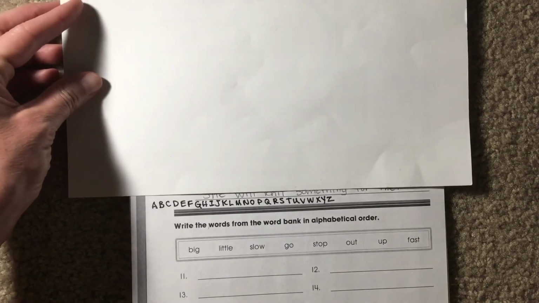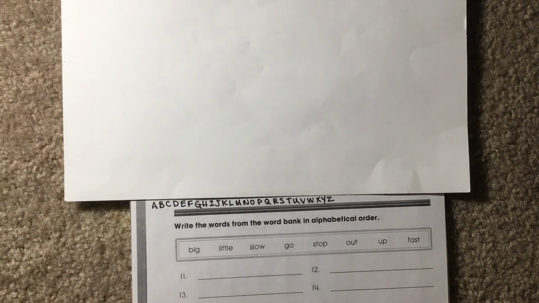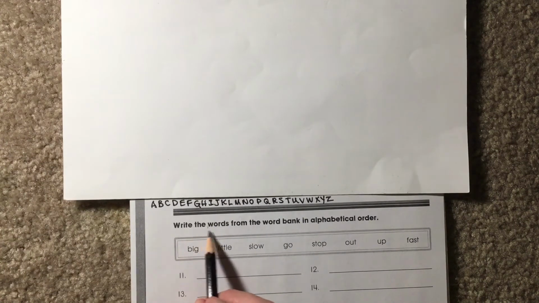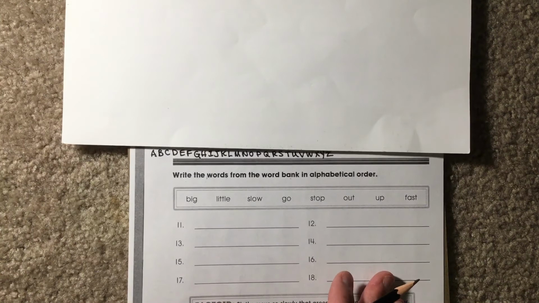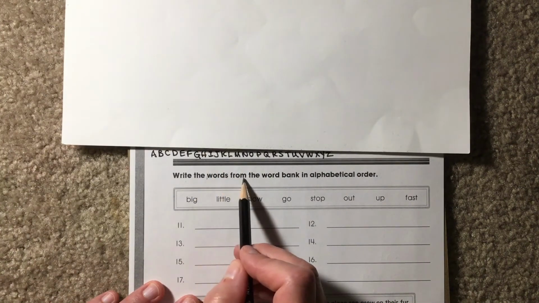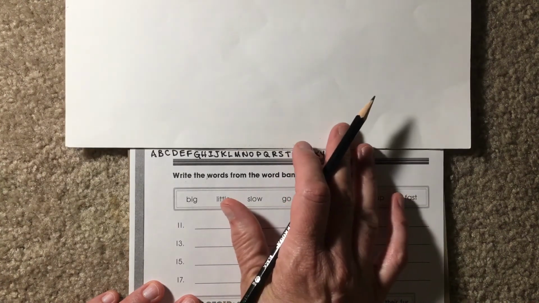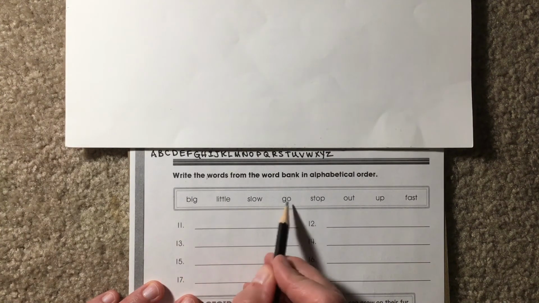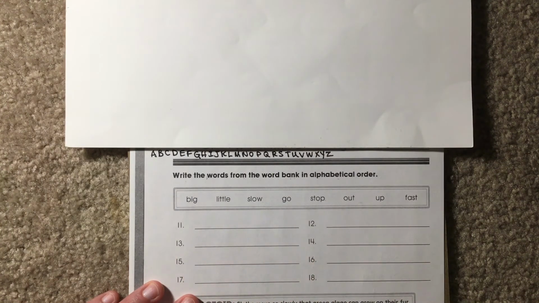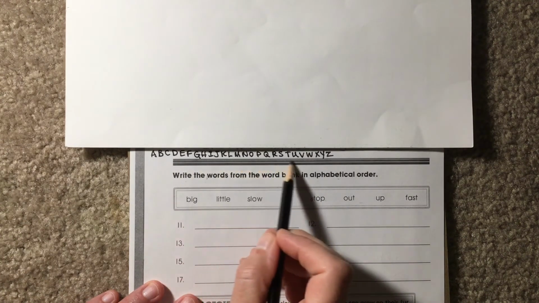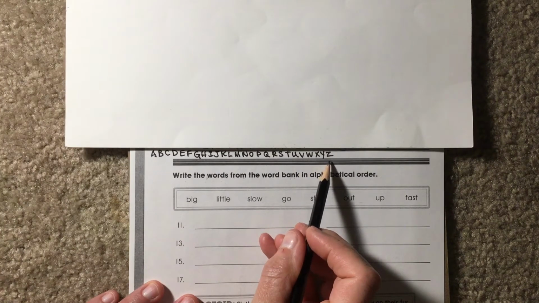Right, and we've got one more activity here at the bottom. We're going to write the words from the word bank right here. Let's move it up. So we'll write the words from the word bank in alphabetical order. So we've got all these words and we need to write them in alphabetical order. I wrote the alphabet up here to help us in case we get stuck.